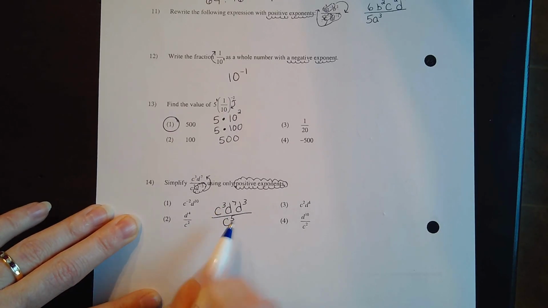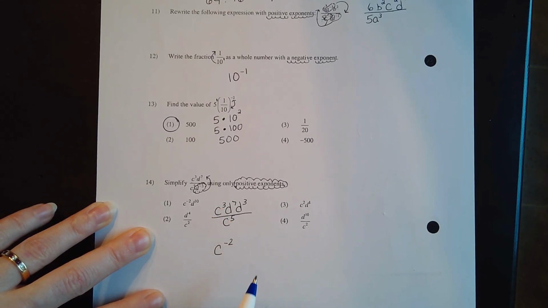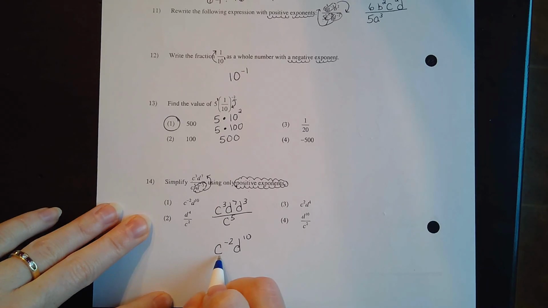C to the 3rd divided by C to the 5th is C to the -2nd, because 3 minus 5 is -2. And we also learn when we're multiplying, we keep the base and add the exponents. So one more step, we're not quite done here because the directions said positive exponents only. So this C to the -2nd power has to move down.